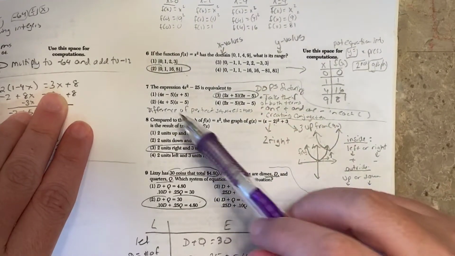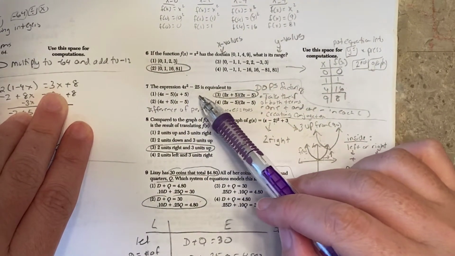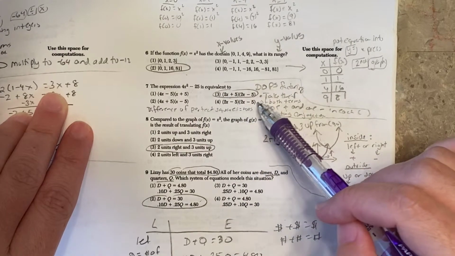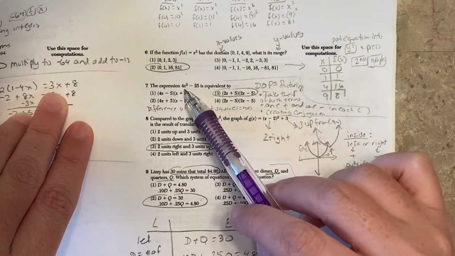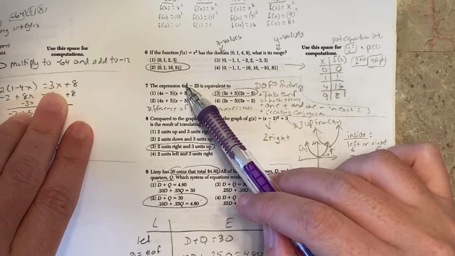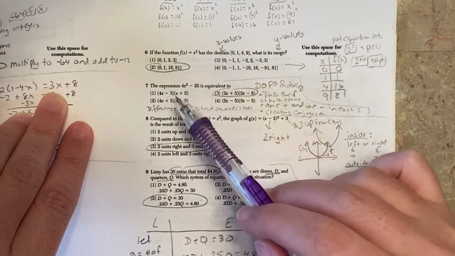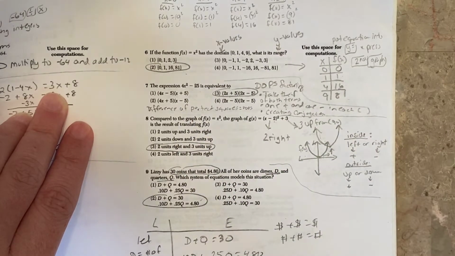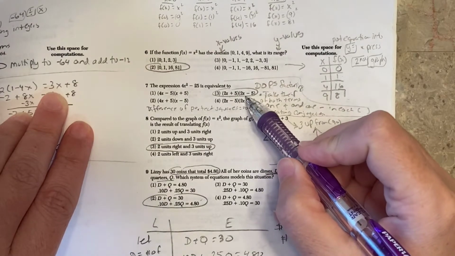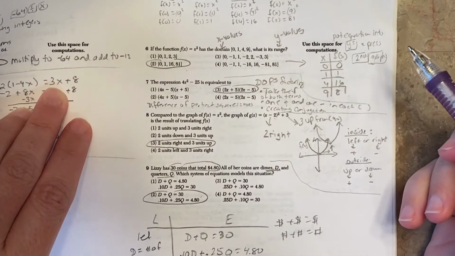So, all right, number 7, the expression 4x squared minus 25 is equivalent to. So this is DOPS factoring. You know this because you have a binomial, you have subtract, and you have squared. Those are perfect squares. So you take the square root of each side. Again, you're making your conjugates. Remember, one's plus and one is minus. And your answer was choice 3.